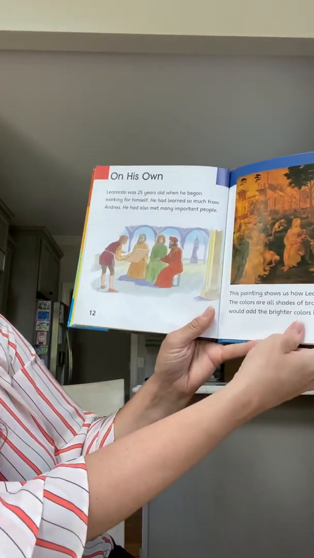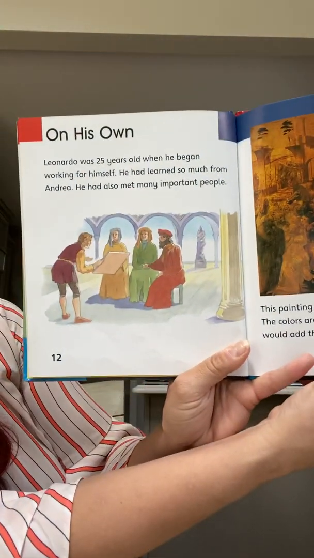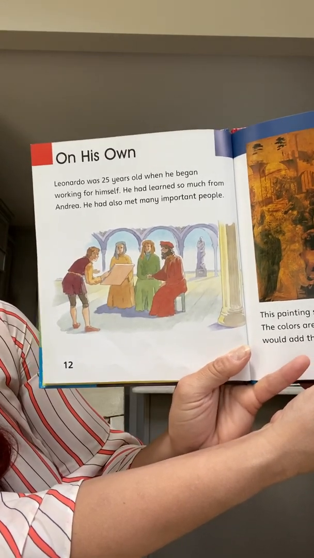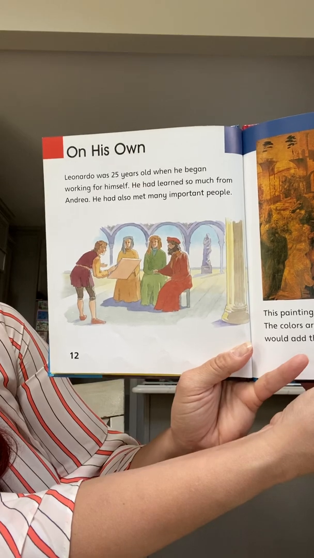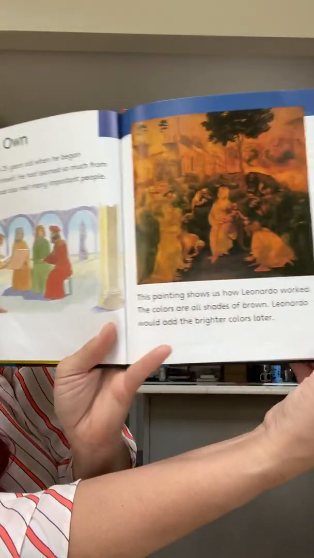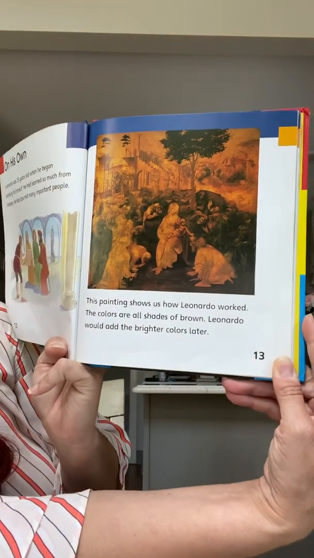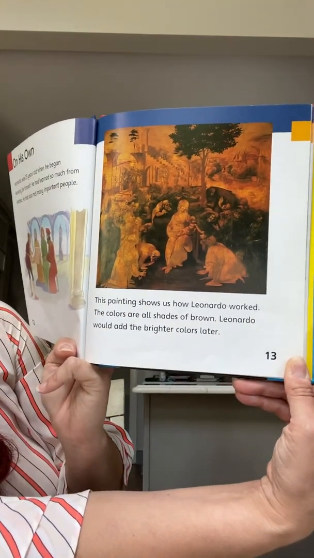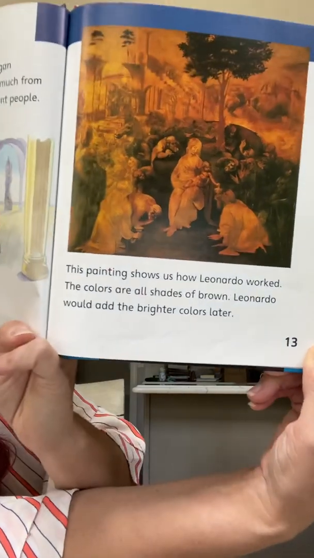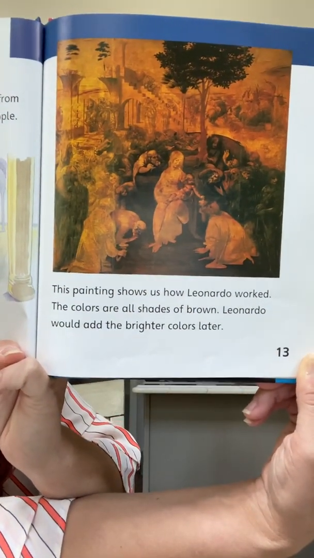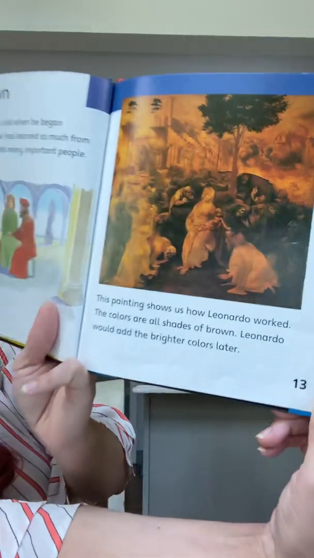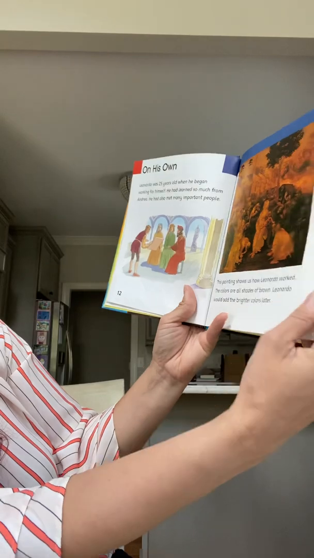On his own, Leonardo was 25 years old when he began working for himself. He had learned so much from Andrea. He had also met many important people. This painting shows us how Leonardo worked. The colors are all shades of brown. Leonardo would add the brighter colors later. That's pretty cool. So he would do all that first, and then he would go back in and add all the different colors he wanted on top.